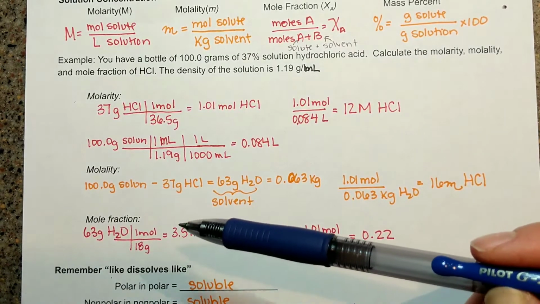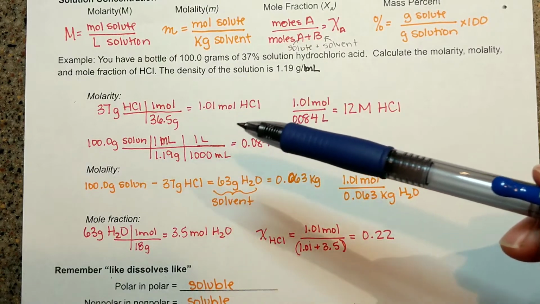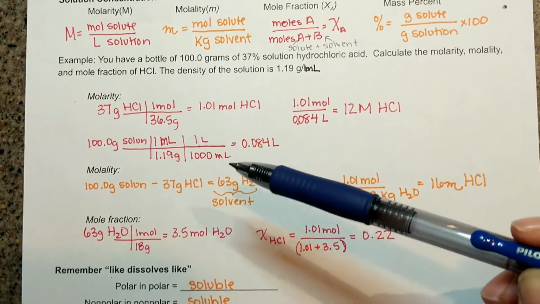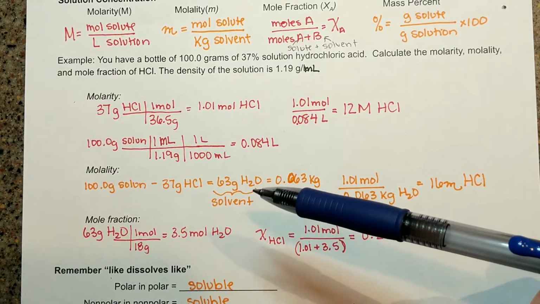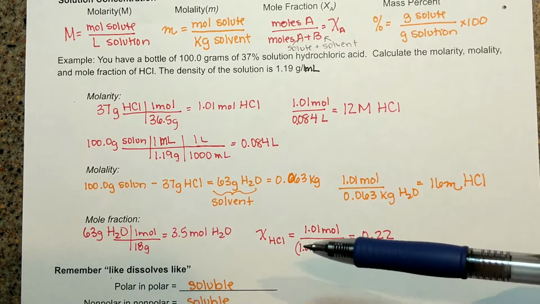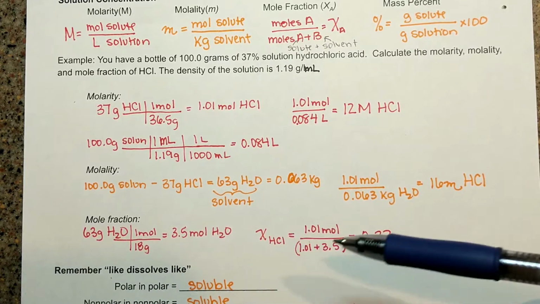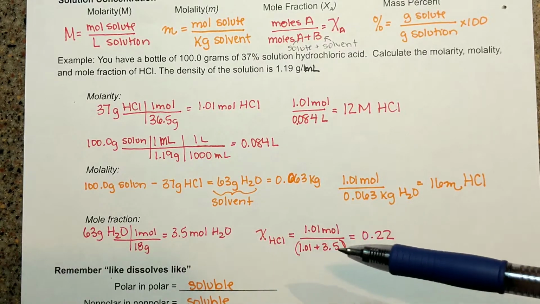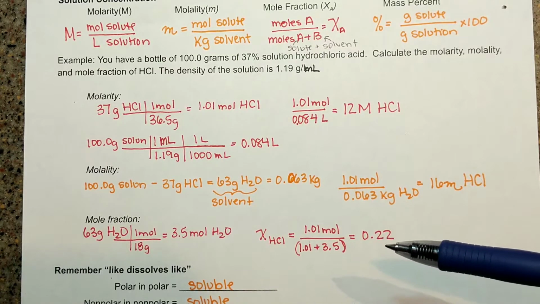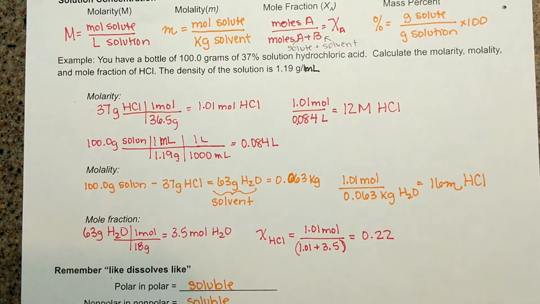Finally, to calculate my mole fraction, again I know my moles of HCl from up top. Then I need to figure out my moles of water. I know that there's 63 grams of water in my solution, so converting grams to moles, I get 3.5 moles of water. I want the mole fraction of hydrochloric acid, so I take the moles of hydrochloric acid divided by my total moles of solution, and I get 0.22 as my mole fraction.